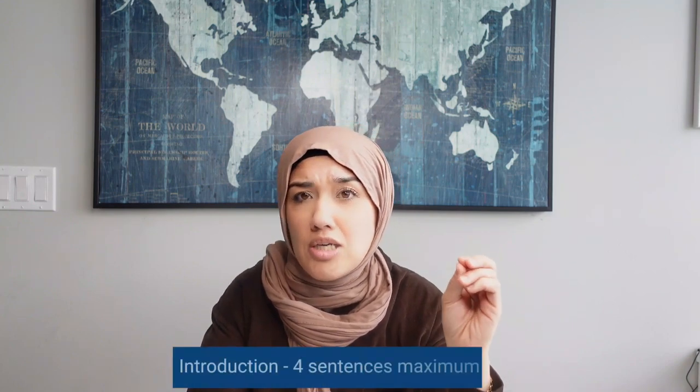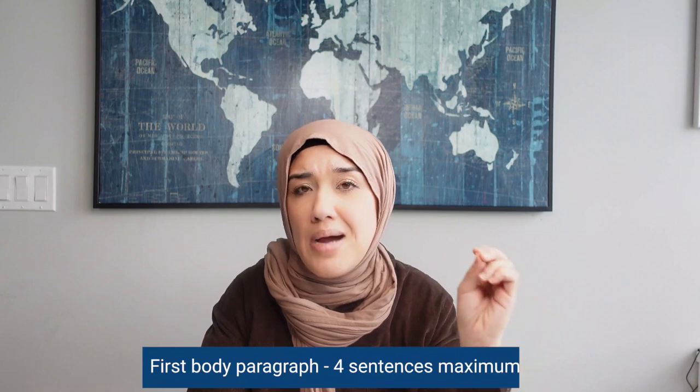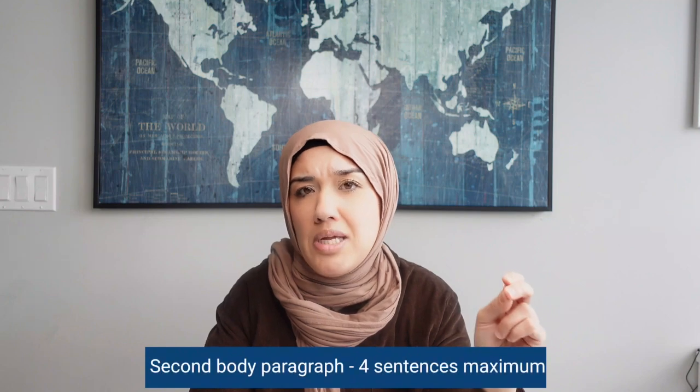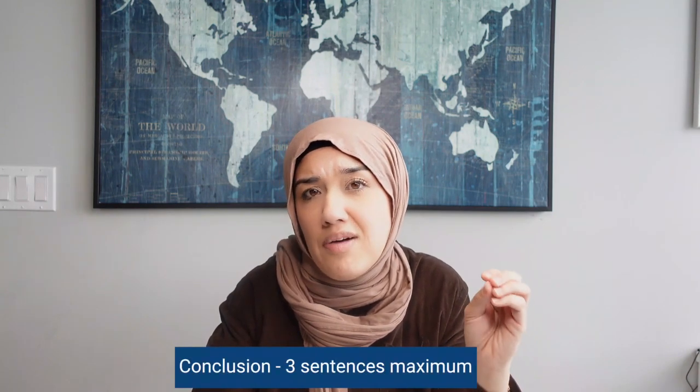So now that you know how exactly to format your opinion-based essay for your IELTS Writing Task 2 question, let's talk about how many sentences you should include in each particular paragraph. So your introduction should only be a maximum of 4 sentences. And then your first body paragraph should also be a maximum of 4 sentences. Your second body paragraph should be a maximum of 4 sentences. And then finally, your concluding paragraph should be a maximum of 3 sentences.